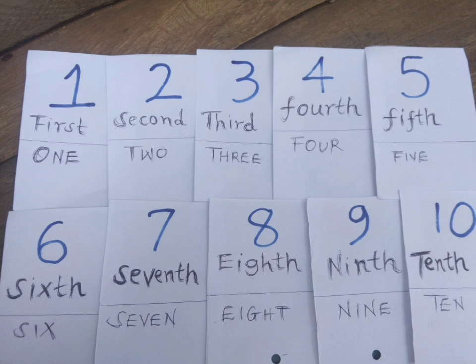Cardinal numbers are 1, 2, 3, 4, 5, 6, 7, 8, 9, 10, among others. Cardinal numbers are numbers that are the first ones to be taught actually in kindergarten.